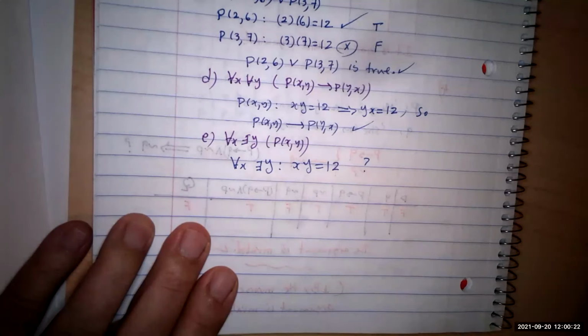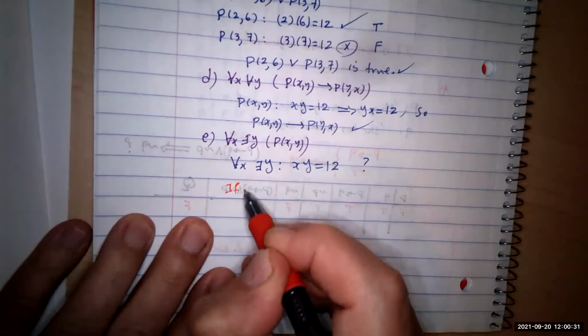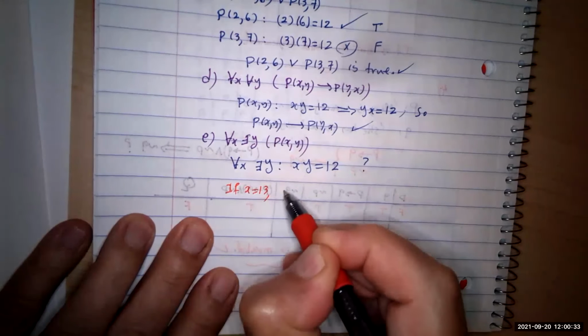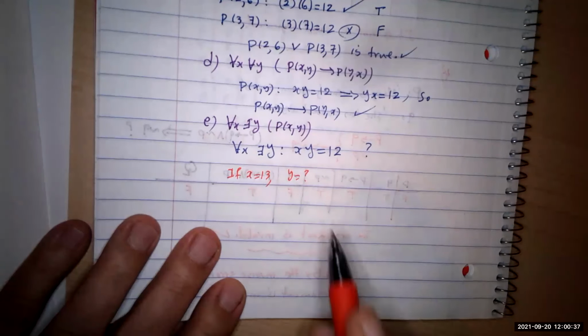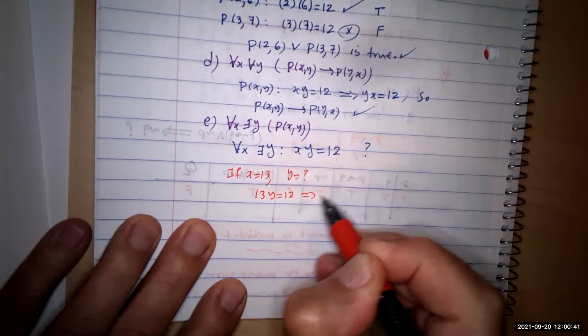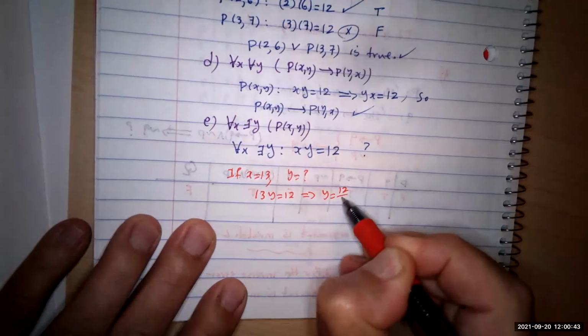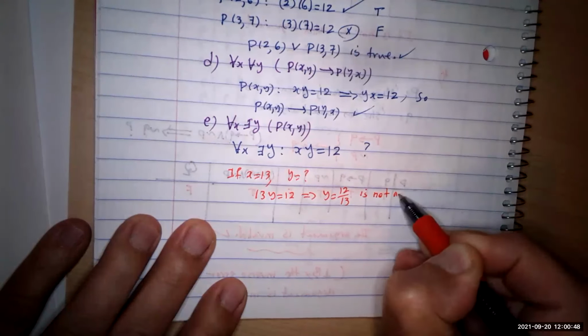Number 13. Yes, 13. So I give you the x. If x is equal to 13, can you find the y for me? No, I cannot find it because this is going to be 13 times y equal to 12. So y would be 12 over 13, which is not an integer.